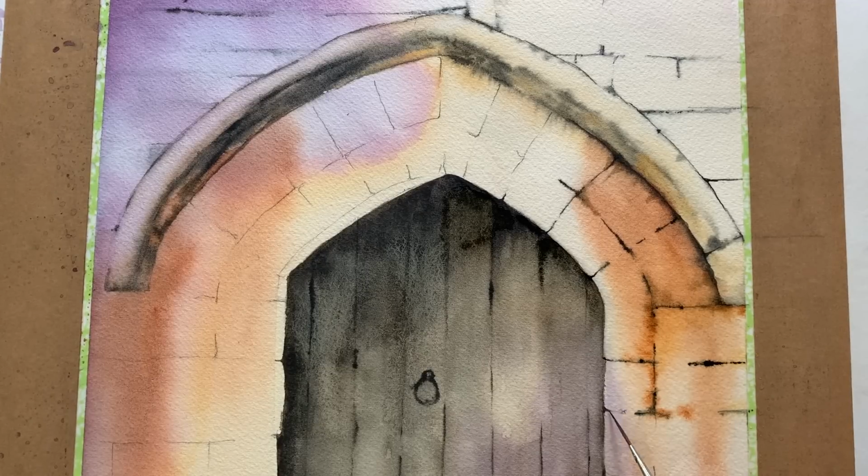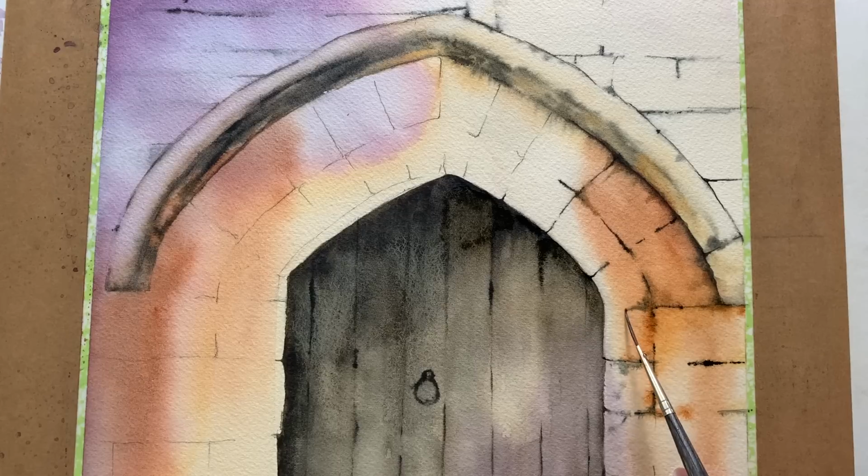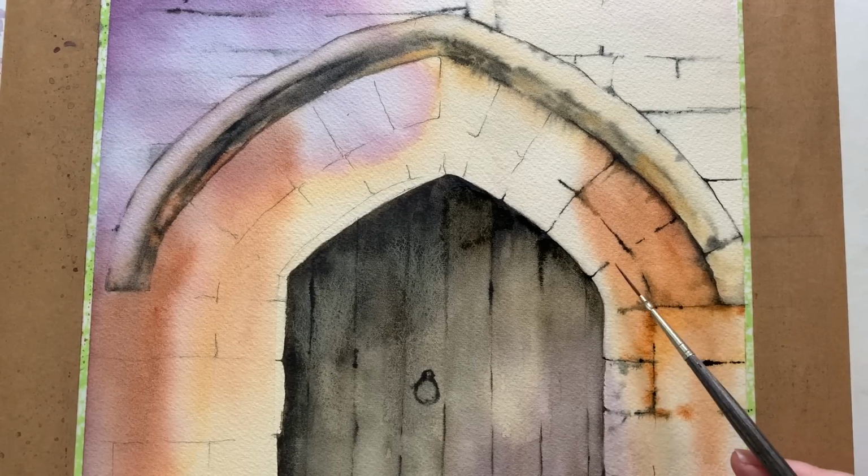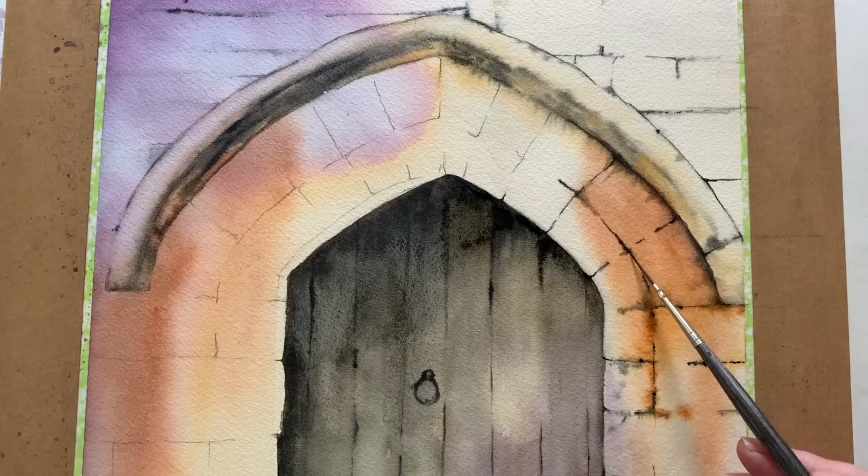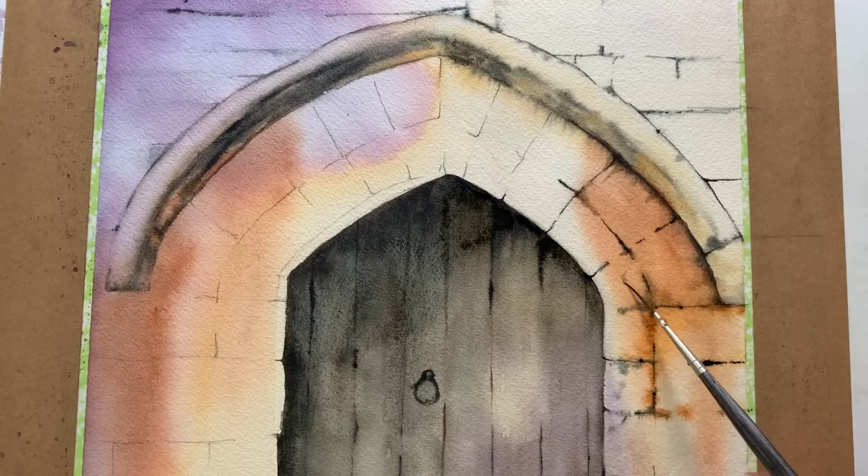And here on my brush I've got the mixture of burnt sienna and indigo, but it's got more water mixed into it so that it's not as dark, it's not as thick. It's more of a grey colour. I'm holding the brush loosely and I paint little squiggles with it, just on the wet paper.